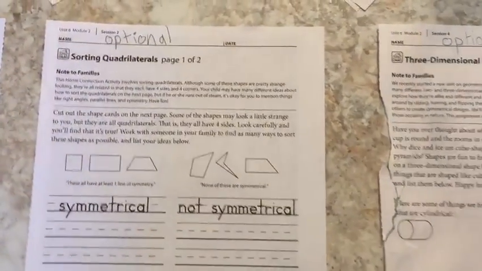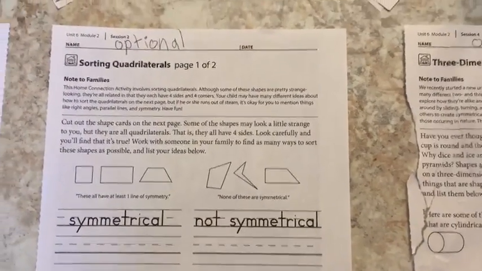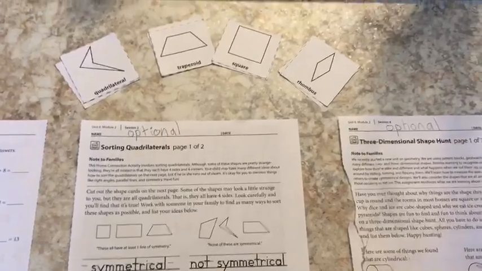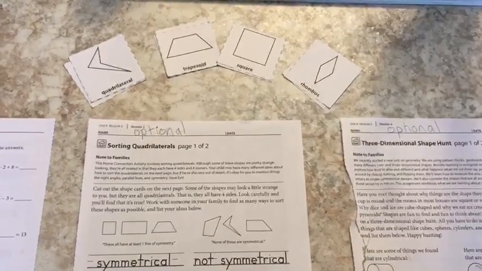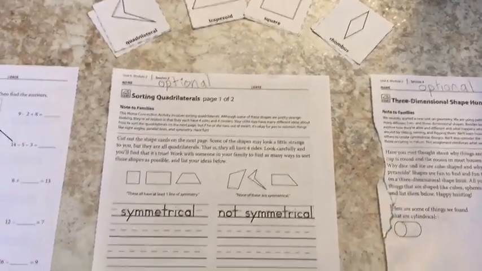The fifth and final is home specific. Many times these will have a note to families. In this case, this is having the students cut out shapes, in this case quadrilaterals, and trying to figure out if they're symmetrical or not.